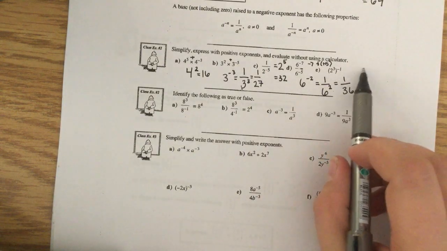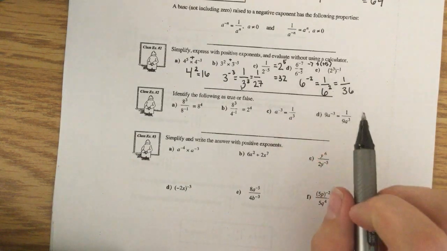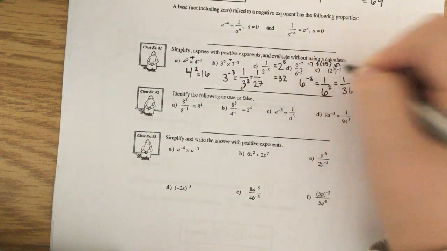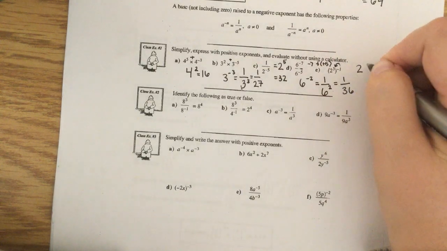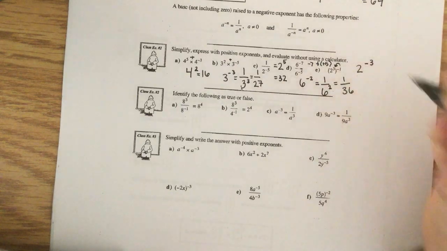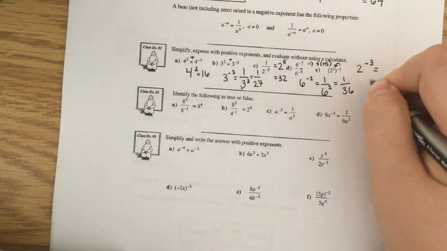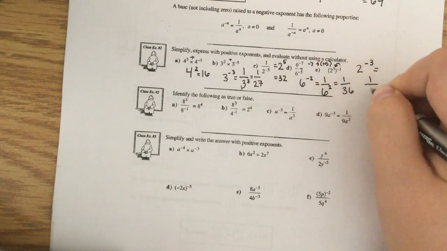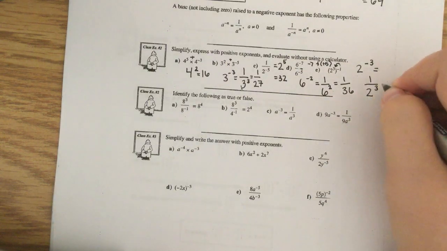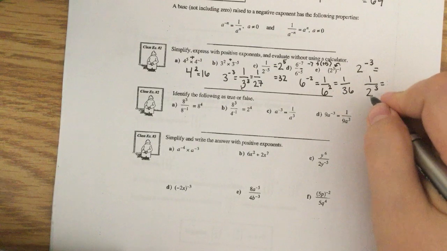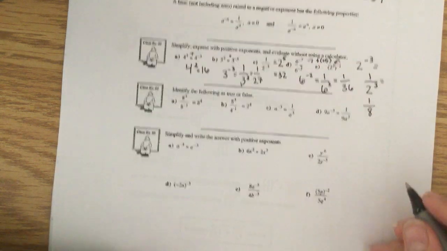The very last one, E, I'm just going to carry this example on up here. 2 cubed to the negative 1. Power of a power tells me that that negative 1 would get shared inside, and when it got shared inside, it would multiply. 3 times negative 1 would give me a negative 3. That's simplified. Express with positive exponents means move the base to the denominator, change the negative 3 to a positive 3, and then evaluate. 1 over 2 cubed. 2 cubed is 8. So this would be 1 over 8.